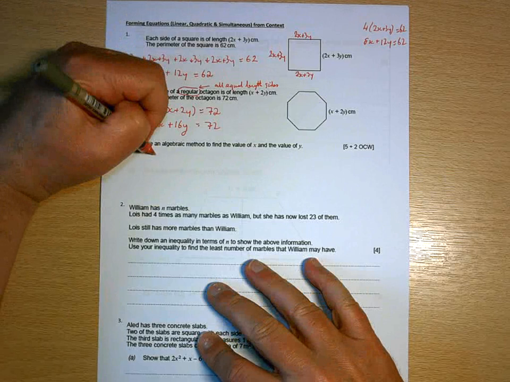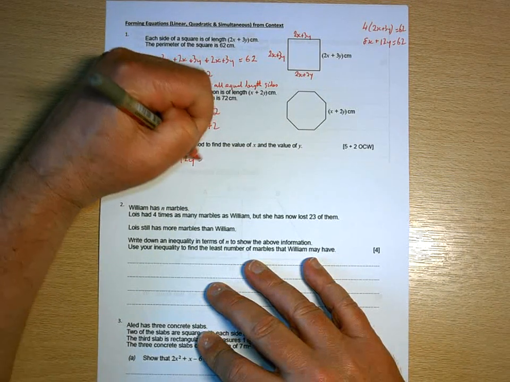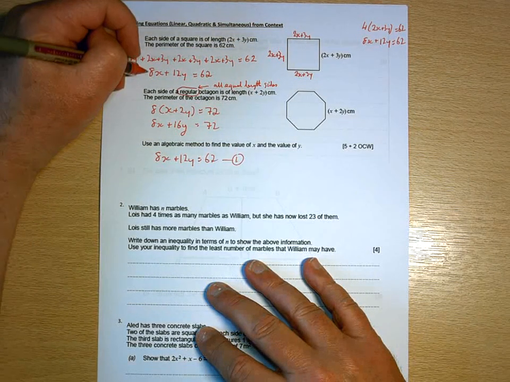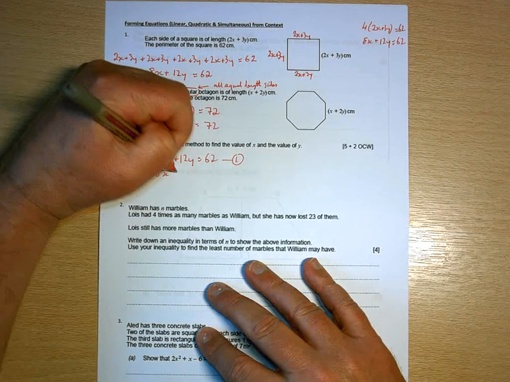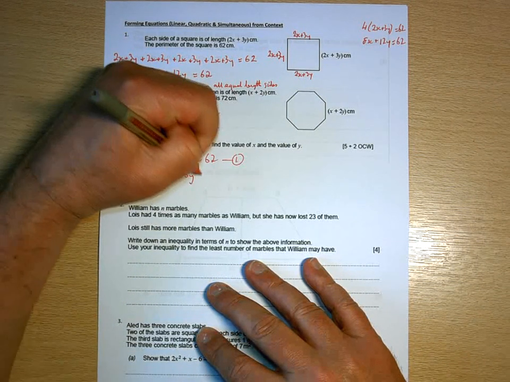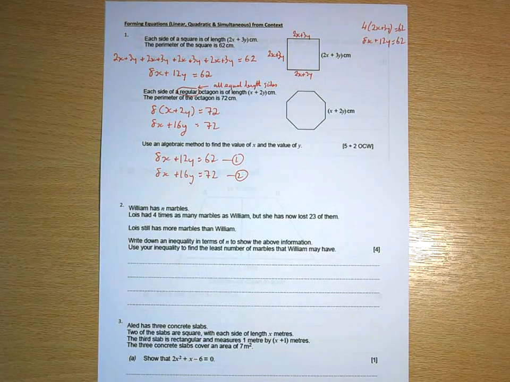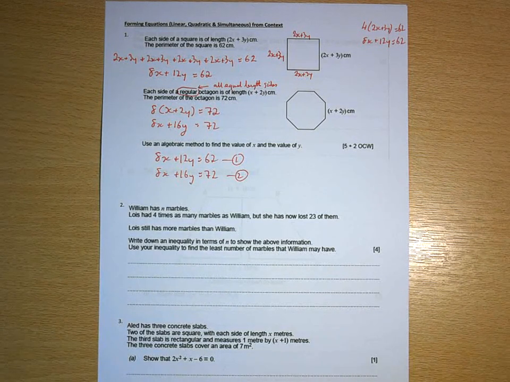So my simultaneous equations would be that one, formed from the square, and 8x plus 16y equals 72 from that one. So that's my pair of simultaneous equations, and from there then I would go on and solve them.